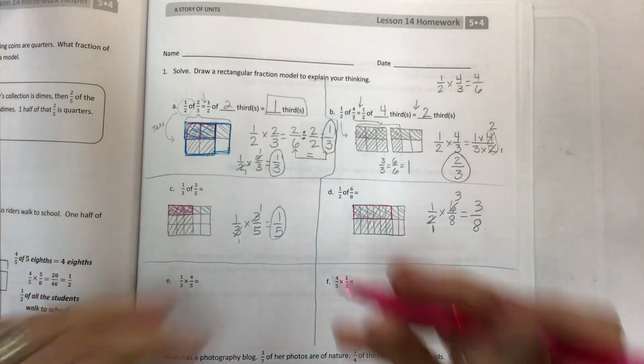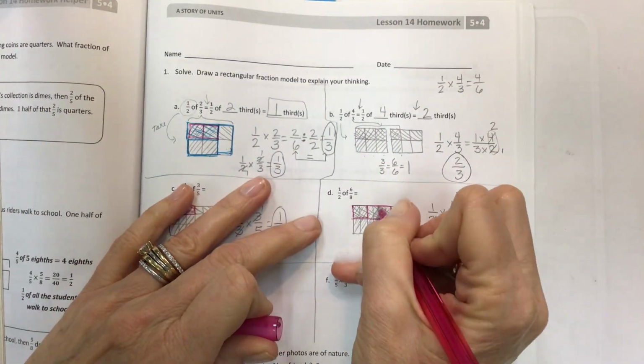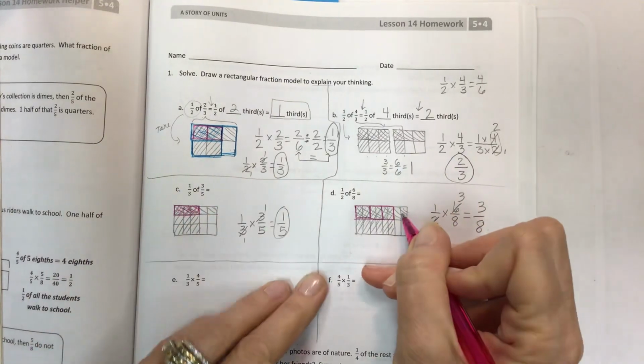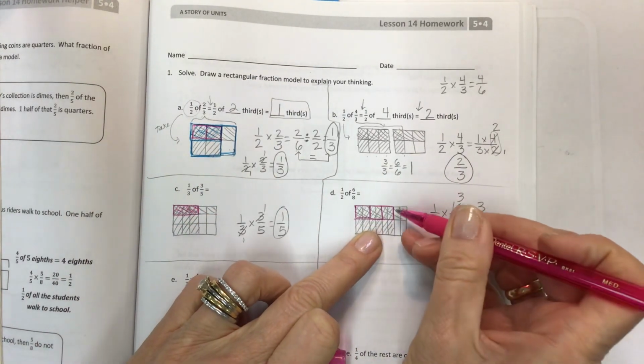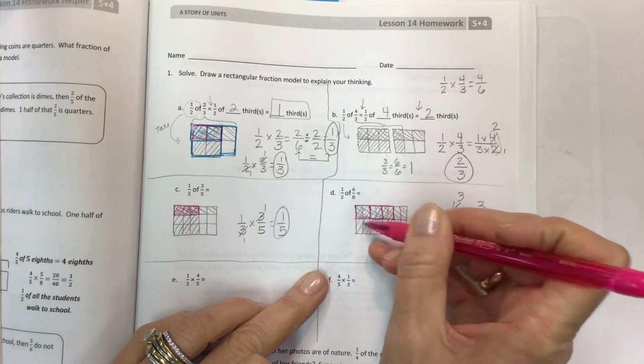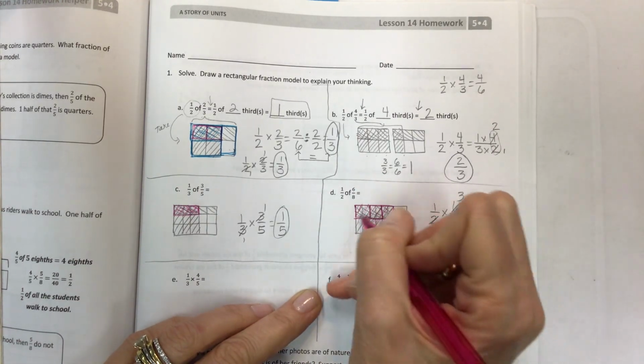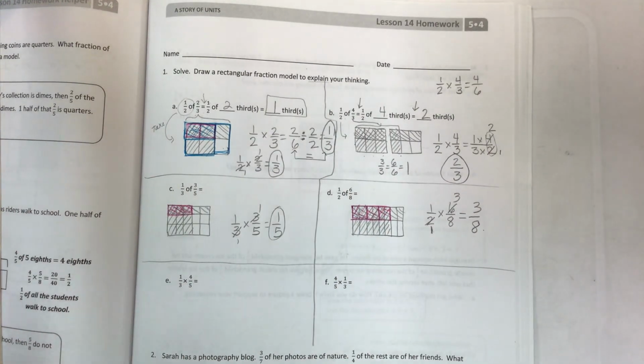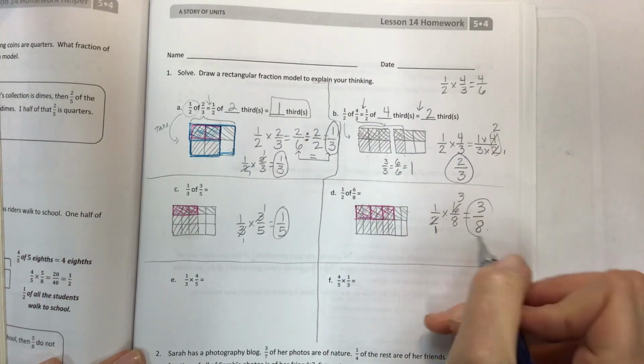So you'd have like 1, 2, 3. And then every time you have 2 pieces, that'd be 4, 5, 6, 7, 8. And we're talking about 3 of them. Okay, so hopefully you guys can see that.